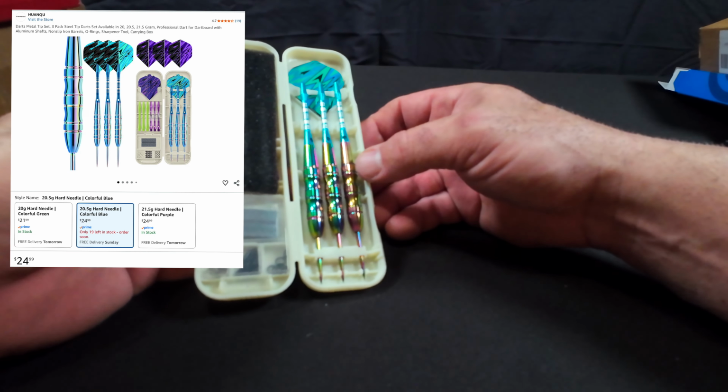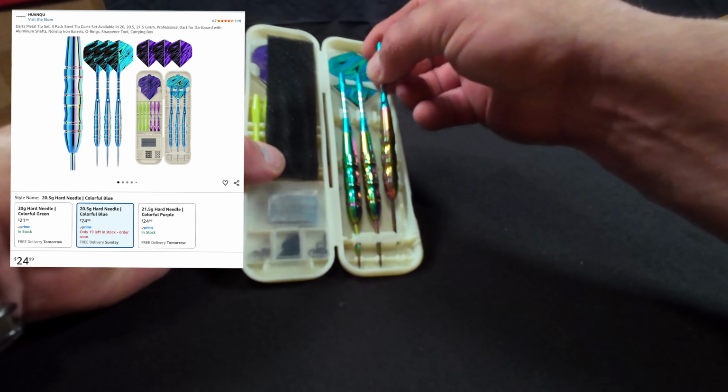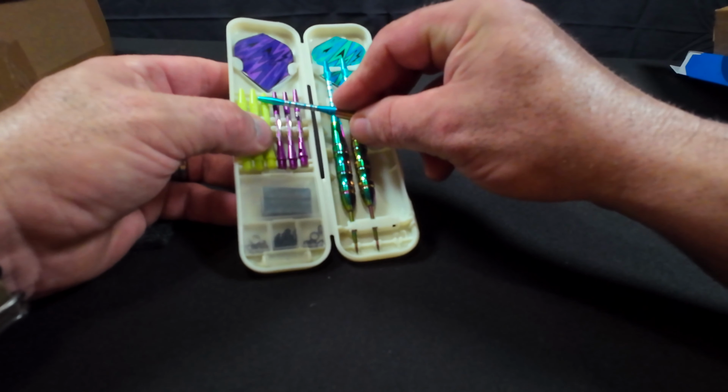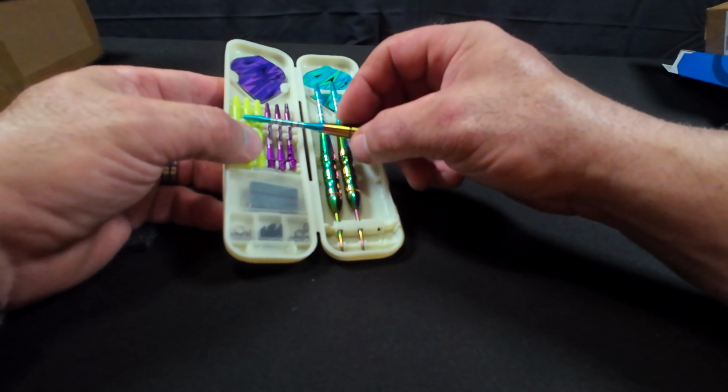Let's see what we got here. These ones I got for my wife because she likes teal colored stuff, and these are definitely teal colored. And they have some Day-Glo green, yellowish yellow, and then some purple. And then some 90s mall Saved by the Bell style flights here, darker on one side, lighter on the other. And then they've got these crazy shiny darts that look like a Fast and Furious car paint job.